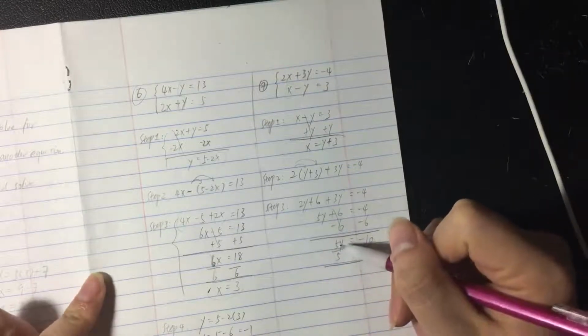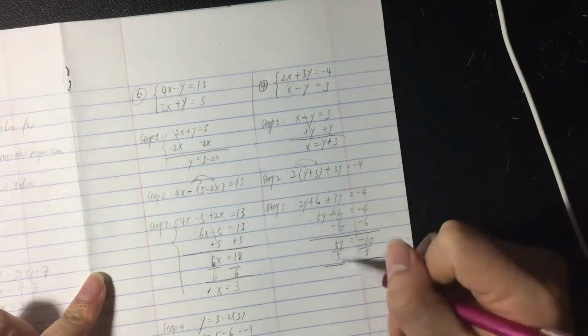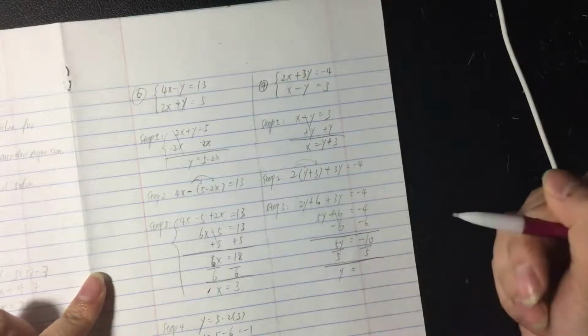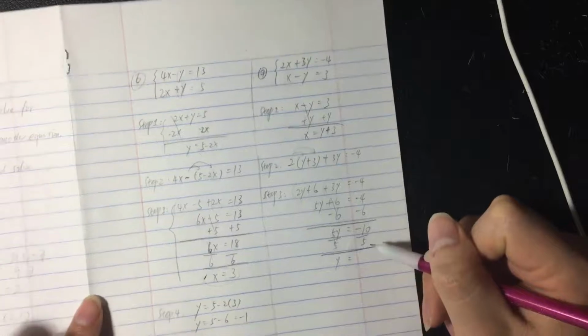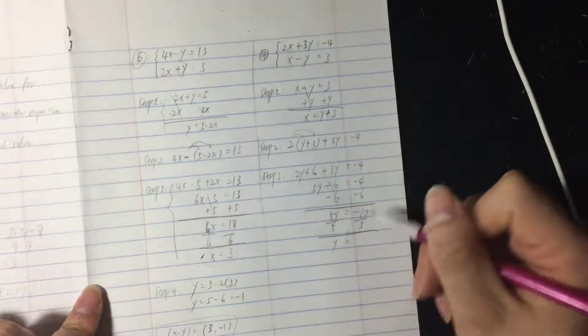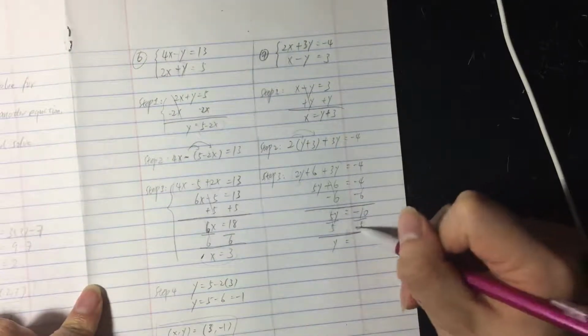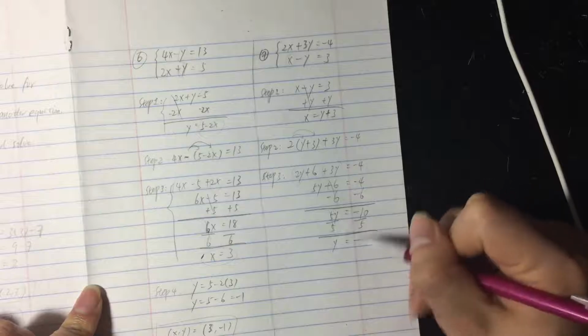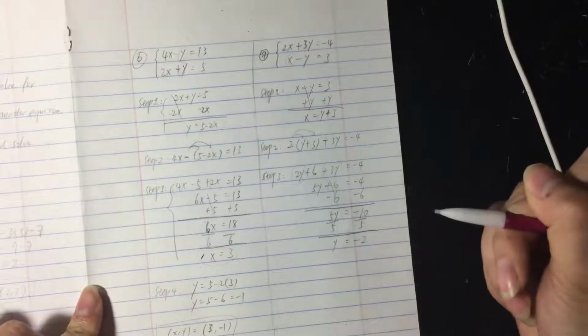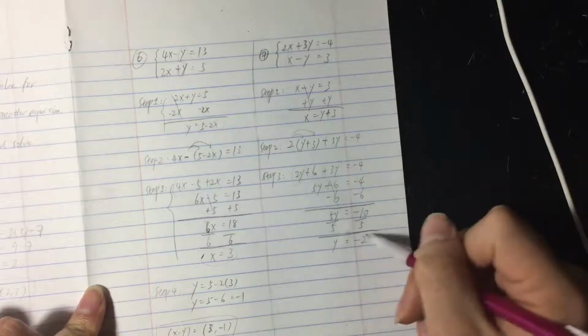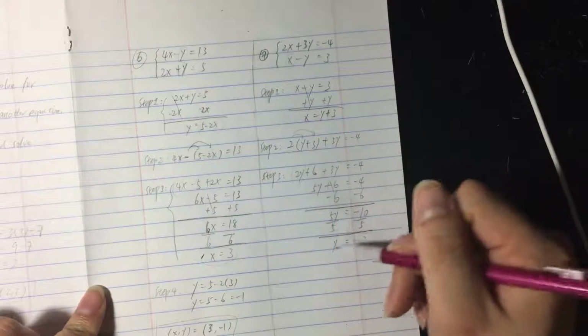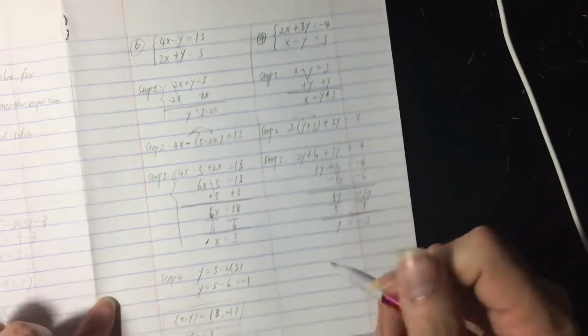Then the 5 on the left side gets cancelled. We have y by itself. On the right side, -10 divided by positive 5. A negative number divided by a positive number is always negative. 10 divided by 5 is 2. So that's step 3. Solve the equation for one of the variables.